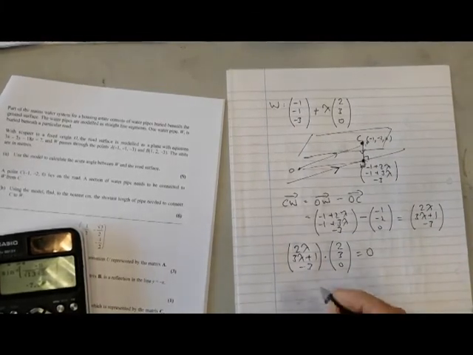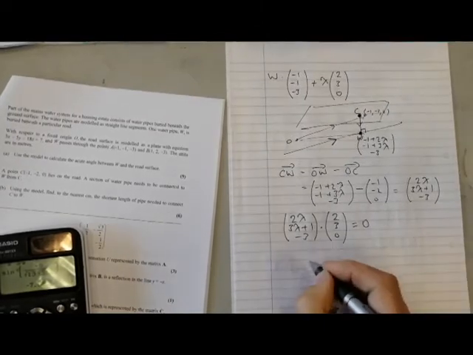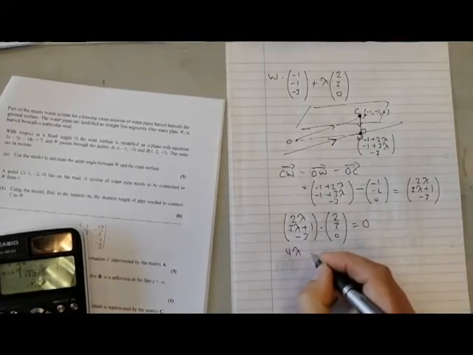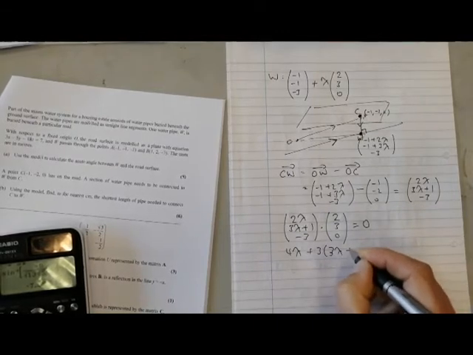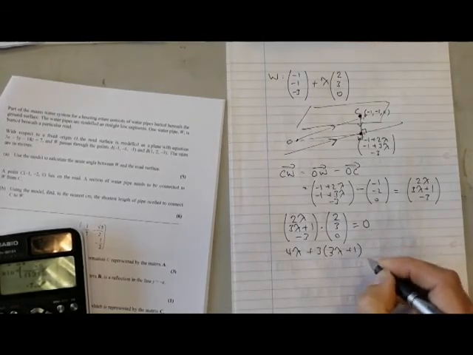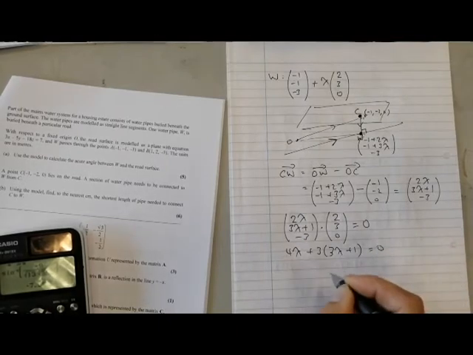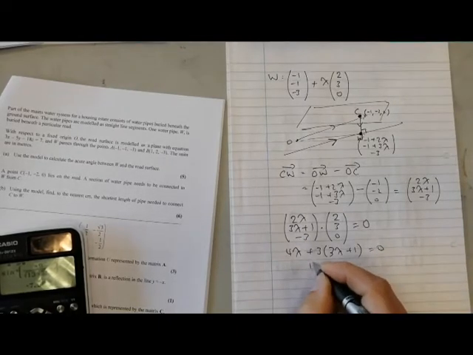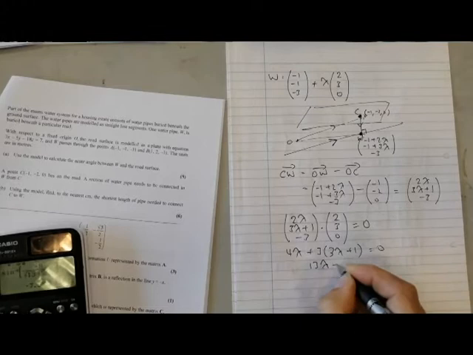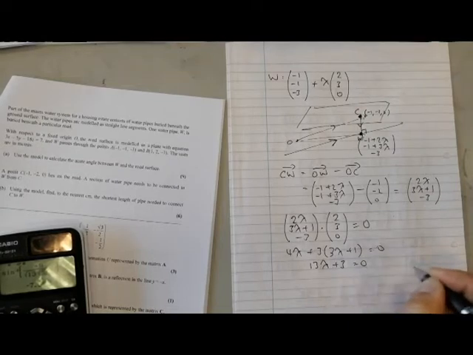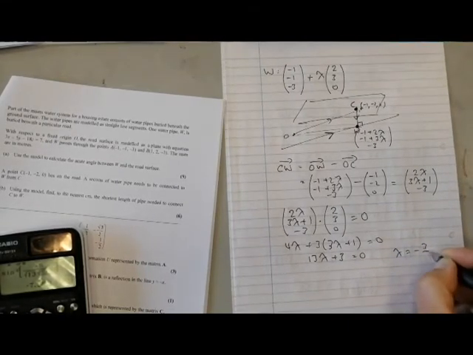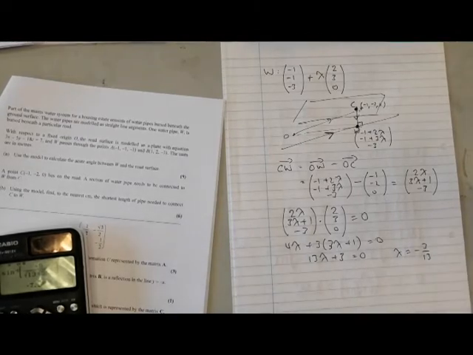And then we can solve that equation. 4 lambda plus 3 lots of 3 lambda plus 1 plus 0 is equal to 0. So that's 13 lambda plus 3 is equal to 0. So lambda is equal to minus 3/13.